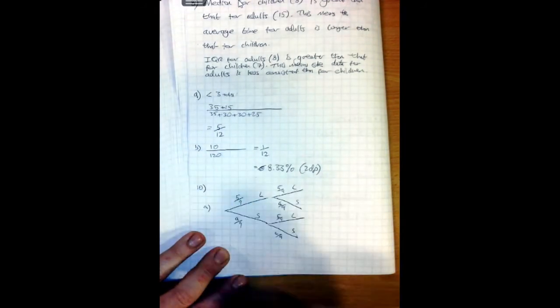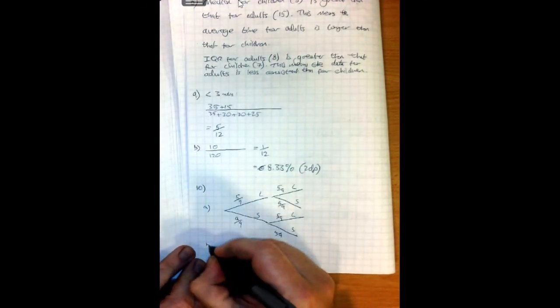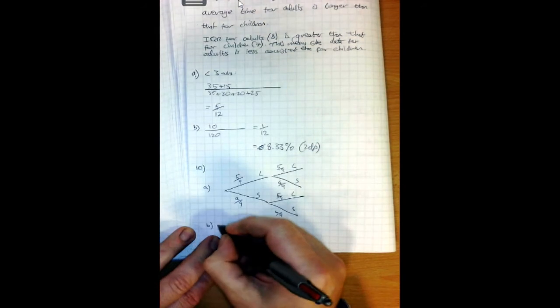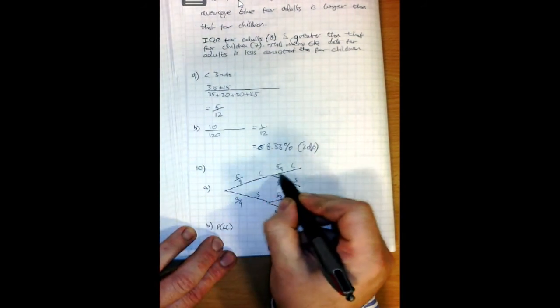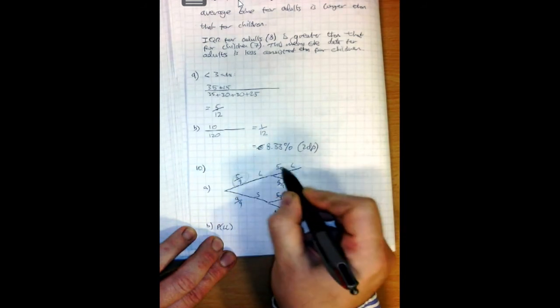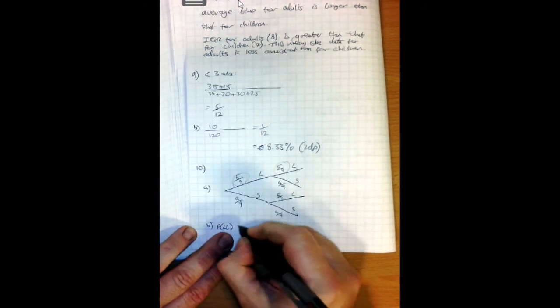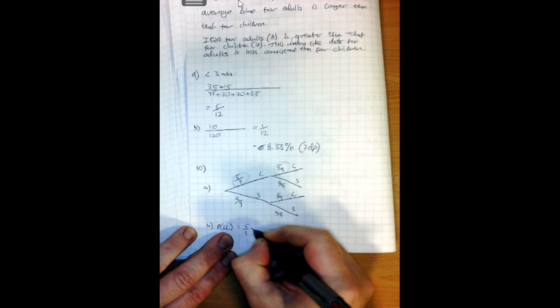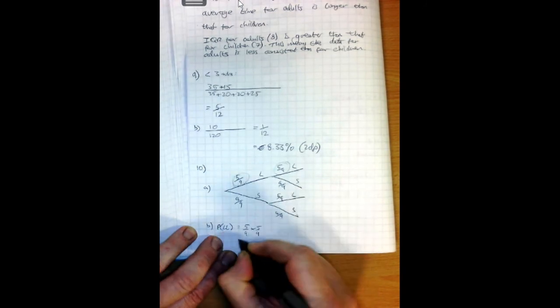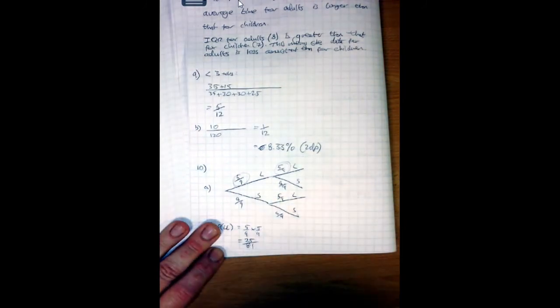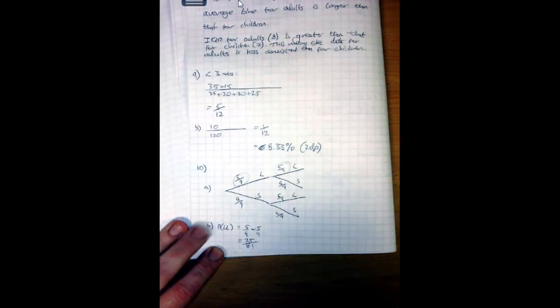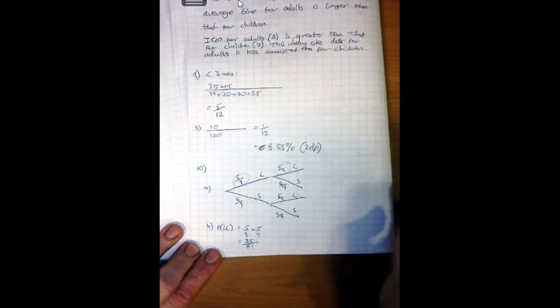Okay, so that's part A done. The probability of 2 lemon, the probability of lemon, lemon, remember we go along the route, and every time I see a probability, I multiply. So it's 5 ninths times 5 ninths. Now, that's 25 over 81. I'm not going to try to simplify it. I'm not told to simplify it. If I simplify wrongly, I risk losing the mark. So 25 over 81.